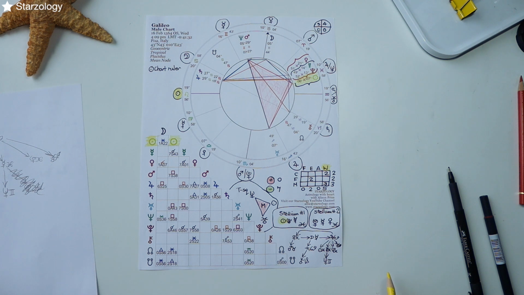Again, I'm taking the yellow and I'm colouring in the chart ruler, which in this case is, of course, the Sun again. The Sun is in the T-square, the Sun is in stellium number 1, and of course the Sun is in the dispositor tree.